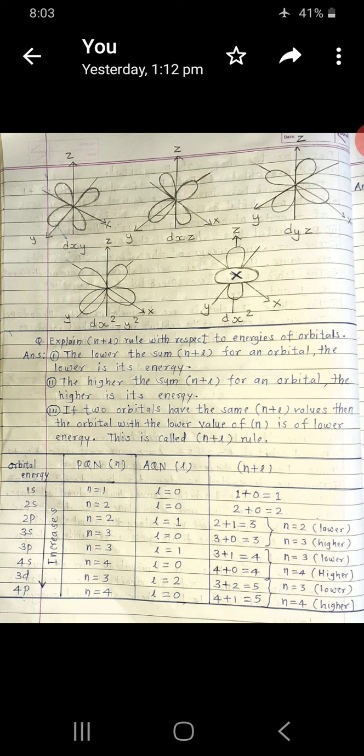देखेंगे यहाँ पर n की वैल्यू कितनी है? 1s के लिए 1, 2s के लिए 2, 2p के लिए 2, 3s के लिए 3, 3p के लिए n इज इक्वल टू 3, 4s के लिए n इज इक्वल टू 4, 3d के लिए n इज इक्वल टू 3, एंड 4p के लिए n इज इक्वल टू 4. नाउ व्हाट इज द वैल्यू ऑफ l? s के लिए 0, p के लिए 1, d के लिए 2 और f के लिए 3.